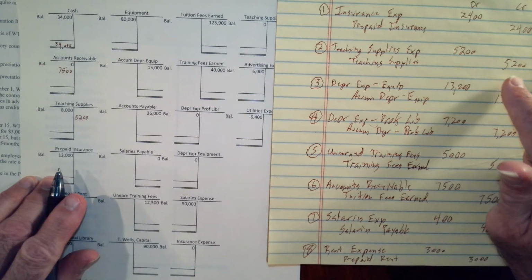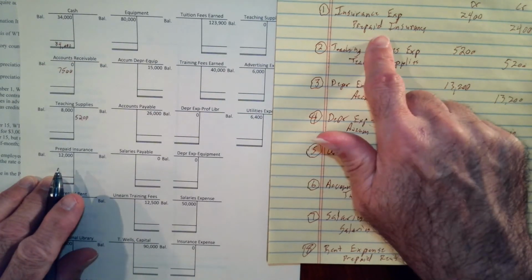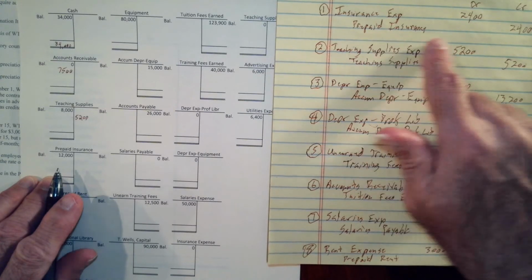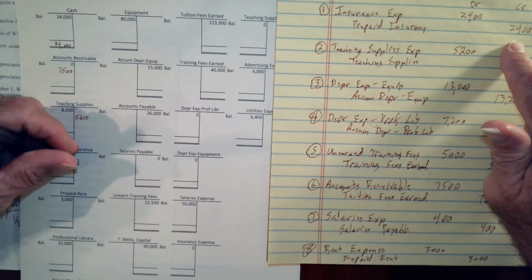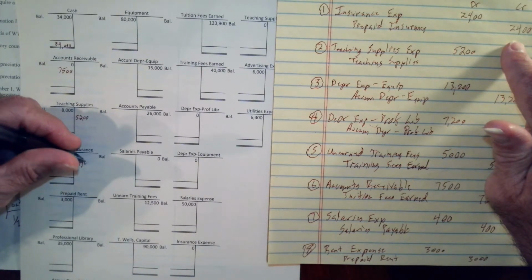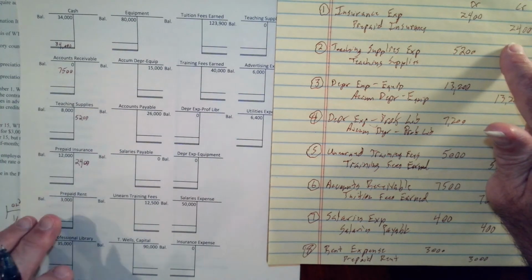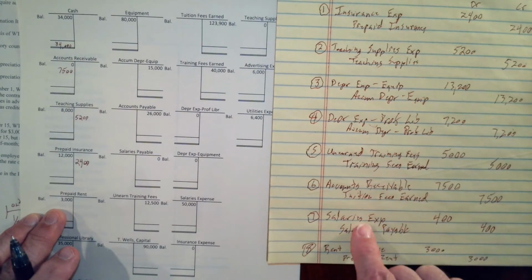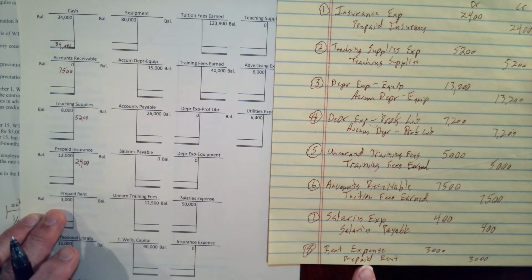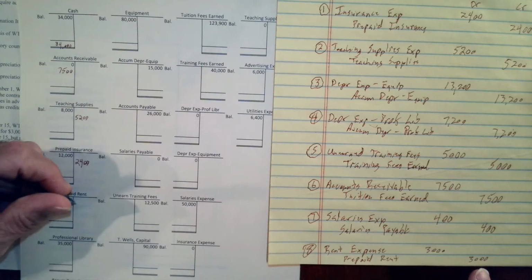Prepaid insurance, I have a prepaid insurance right here, credit $2,400, so credit to credit for $2,400. Prepaid rent, let's see, there it is right there. Prepaid rent, credit $3,000, so I'm going to go credit to credit for $3,000.